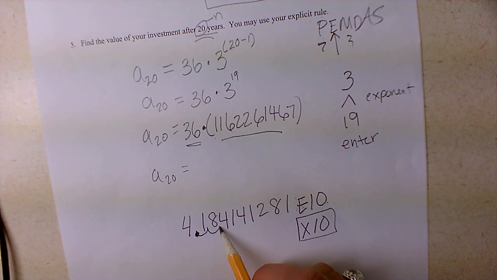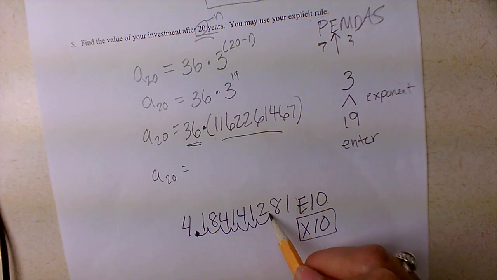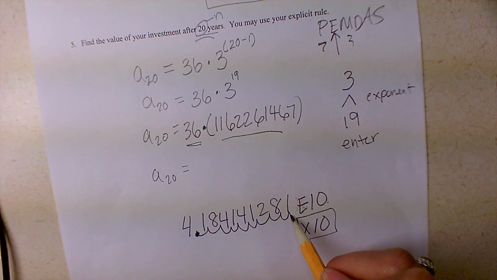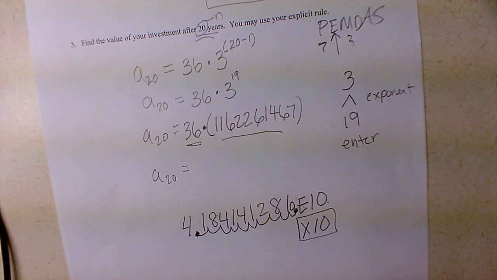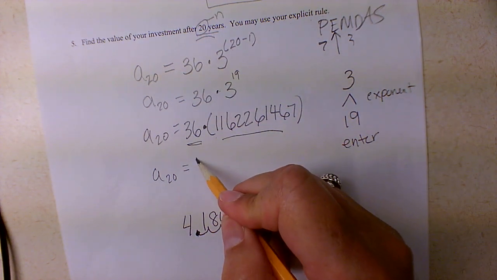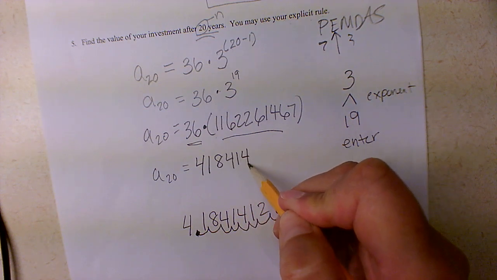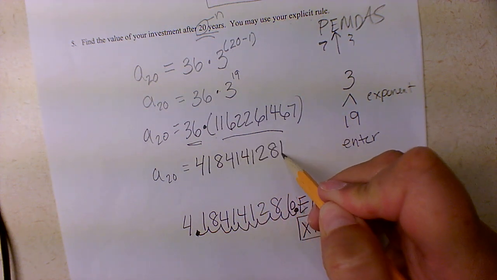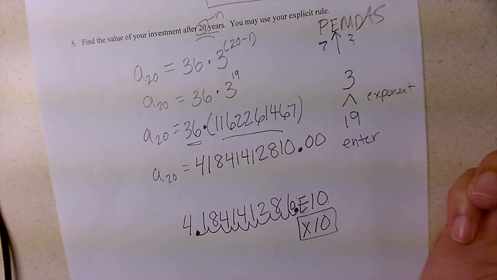So 1 jump, 2 jump, 3 jump, 4 jump, 5 jump, 6 jump, 7 jump, 8 jump, 9 jump. I'm going to do one more, and I'm going to put a 0. So if you have to go that extra, you fill it in with zeros. So now my answer is 41841412810. Decimal, and then there's no change, so you can just put 0, 0.